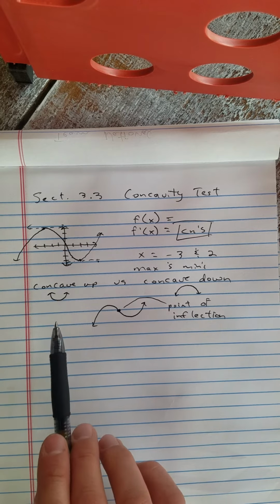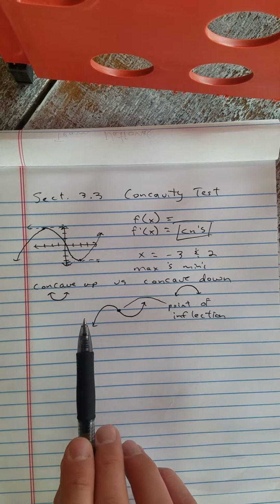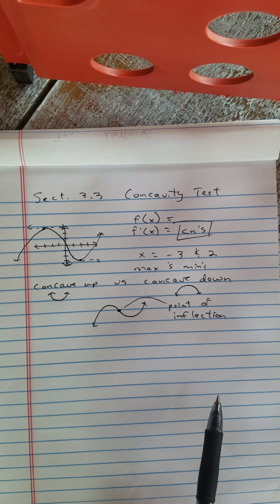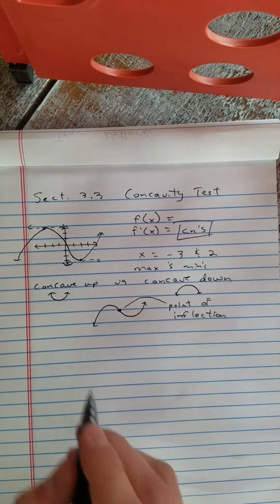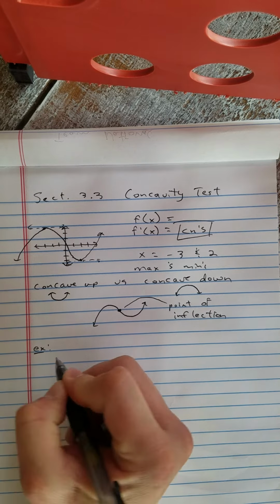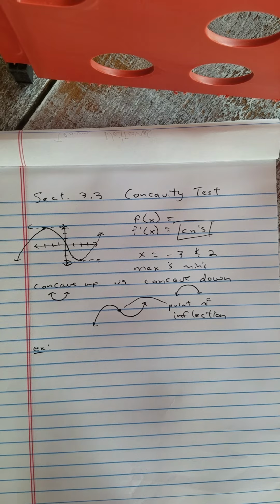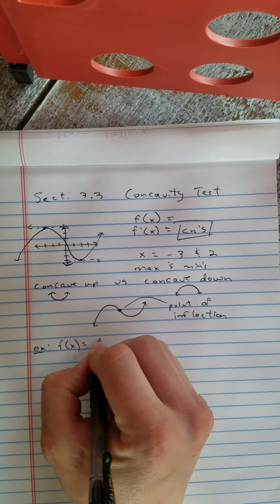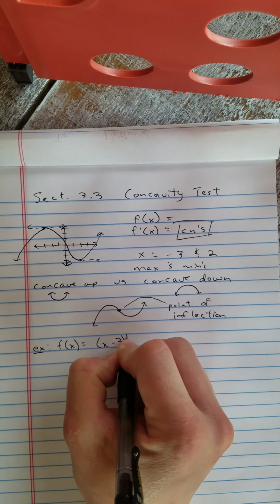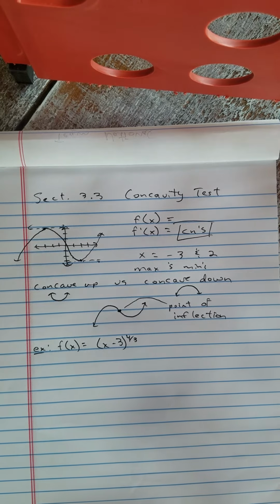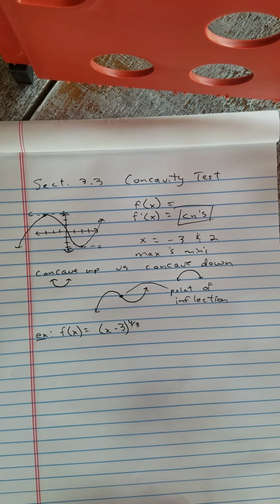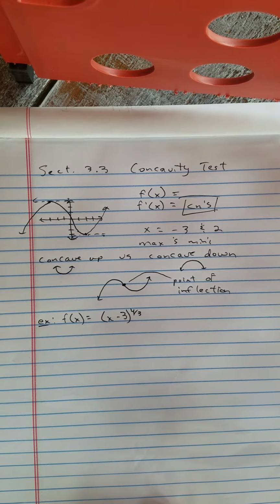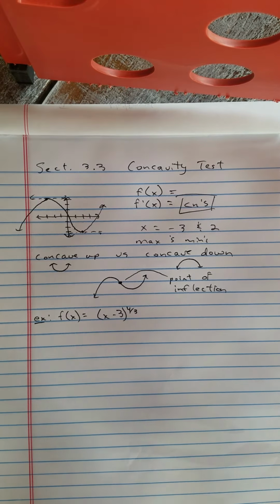And everything on one side of the critical number will be concave one way, either up or down, and on the other side will be the opposite, concave up versus concave down. So all I'm going to do is give you one example to go off of here, because I think you'll see that the work is an exact replica of what we've been doing the last week. Okay, so here's our function, f of x equals (x minus 3) to the 4/3. We're going to keep it very isolated and very simple today.